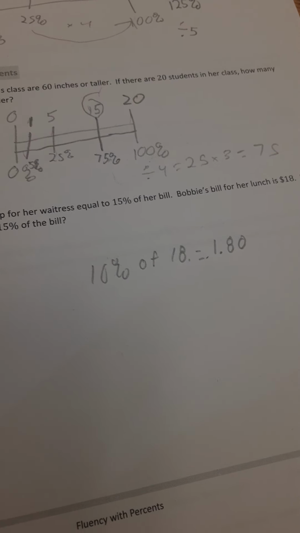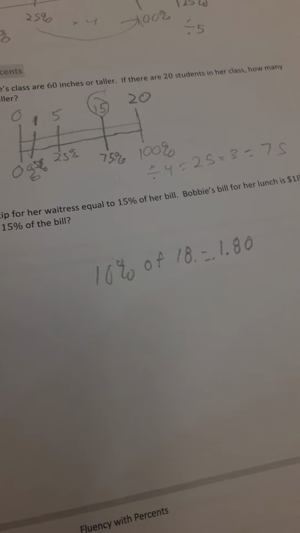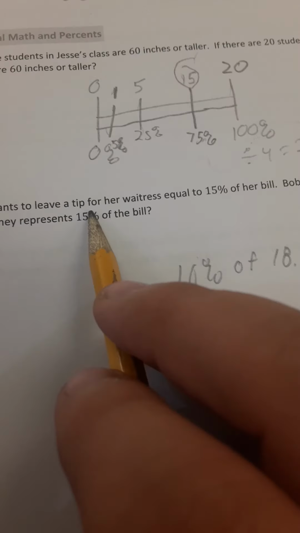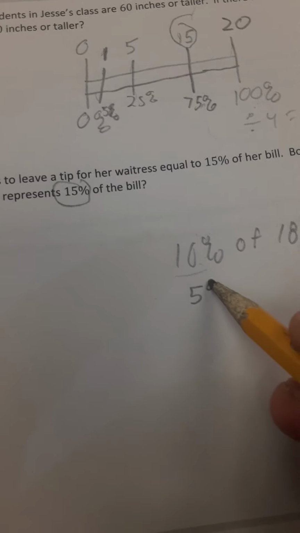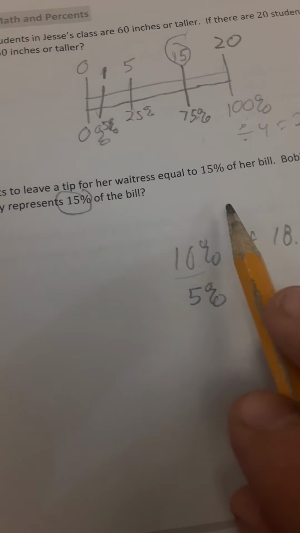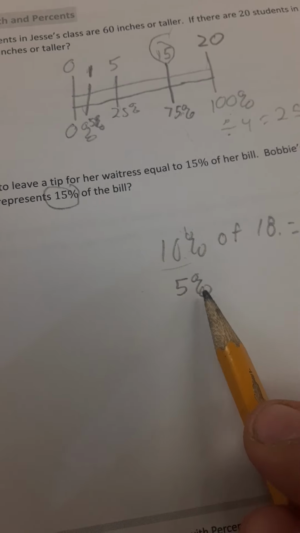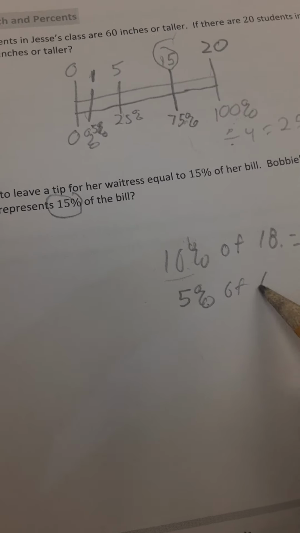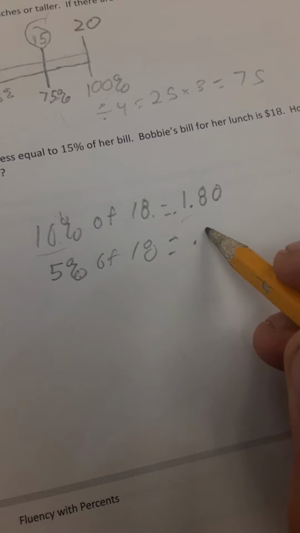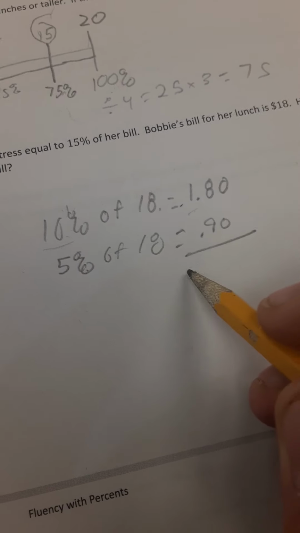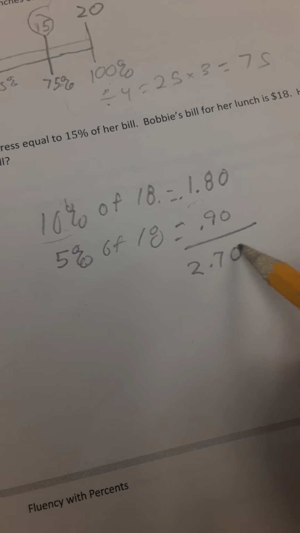Guys with me on that? Okay. So we know we want to leave a 15% tip. So we found 10%. How are we going to find 5%? Well, what's half of 10? 5. So 5% of 18 is going to be half of $1.80, which is what? 90 cents. We total that up to get $2.70.